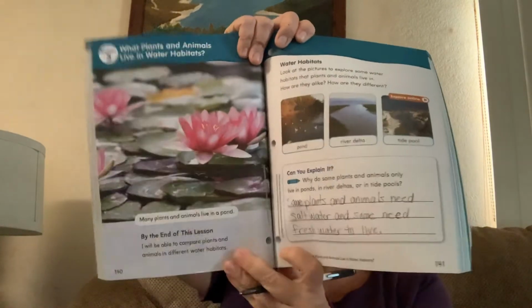Or some plants and animals need salt water, and some need fresh water to live. Okay, because there's different waters, then that means there's going to be different kinds of plants and animals that live there.